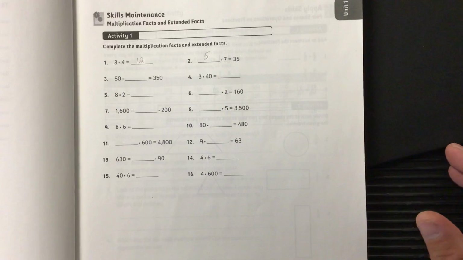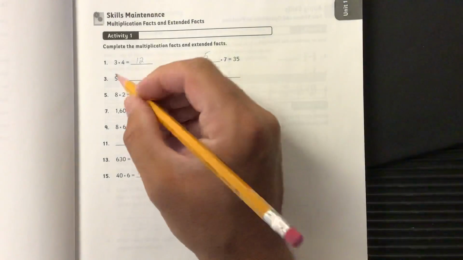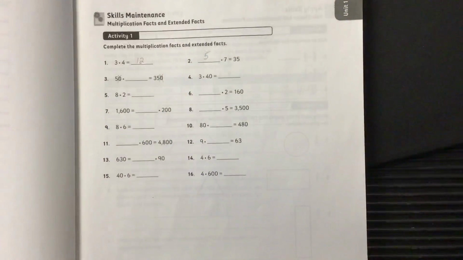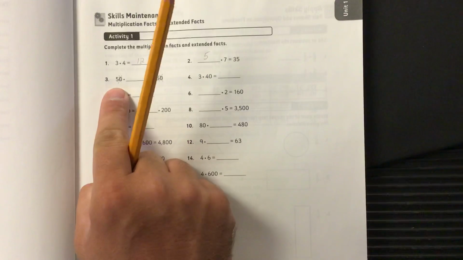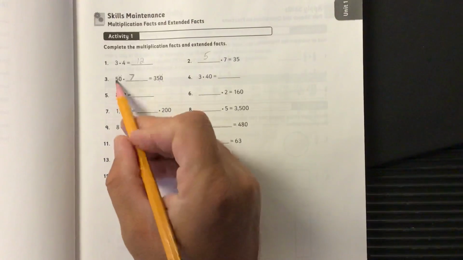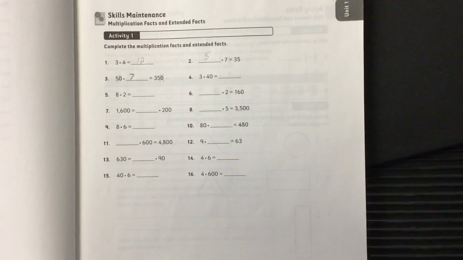50 times what is 350? 100. Not 100. 10. Not 10. Getting closer though. How about if I did this? I'm just going to take off a 0 for now. 5 times what is 35? 7. And now if I add the 0 back in, it would be 70. So 50 times 7, 35 with a 0. So your answer is 7. 70 would be another 0 on there, 3,500.